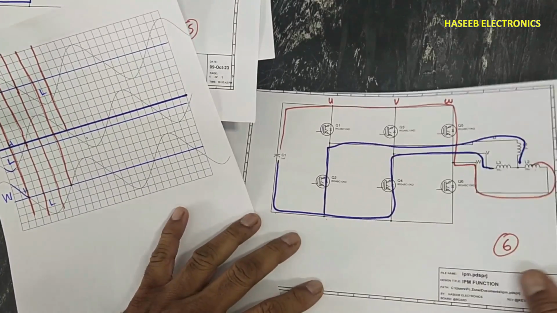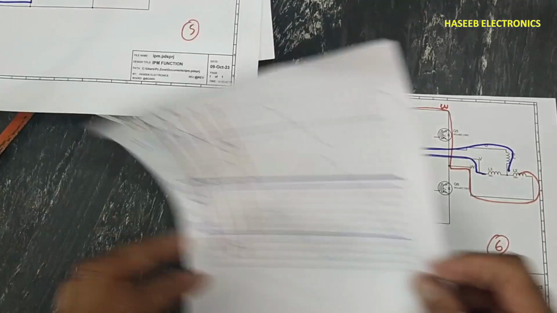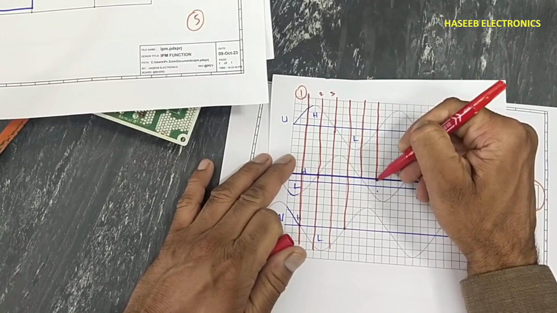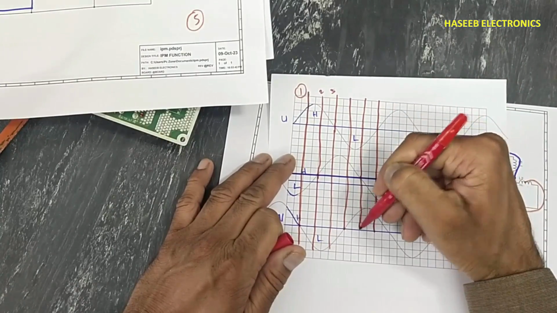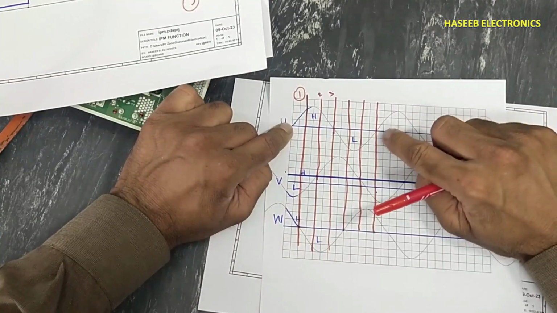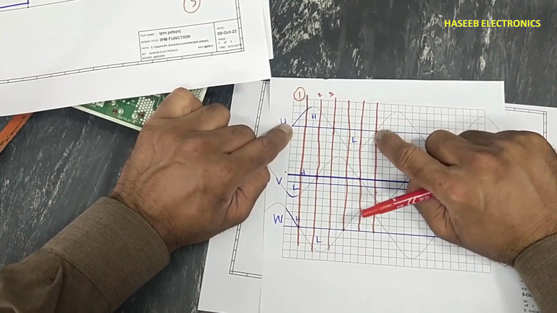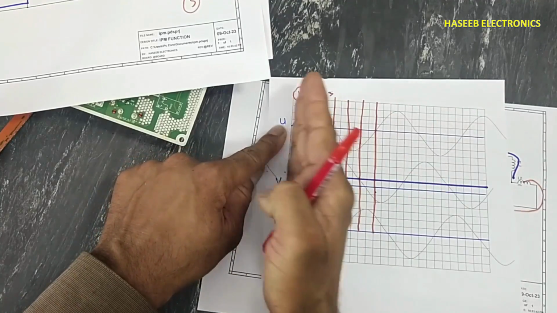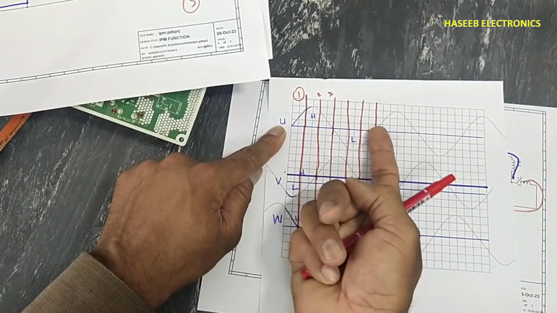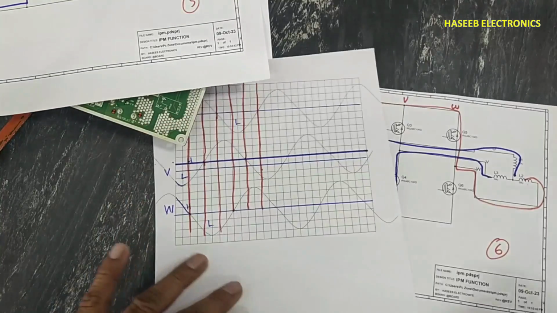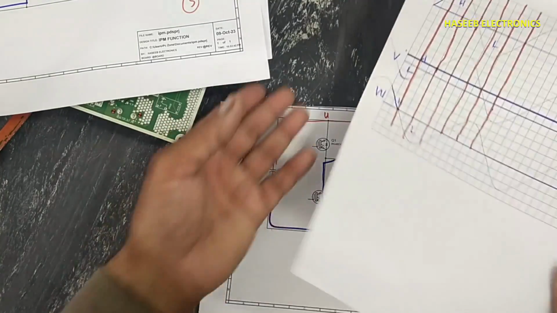Now in 6 steps, this phase rotation will reach back to the same position when phase A was starting at 0. Now this will start again, the same sequence, when it reaches here. These 6 combinations will cause the voltage to change from time to time.